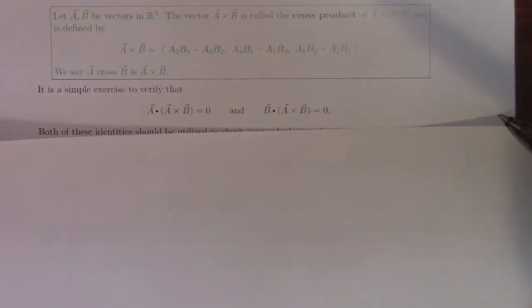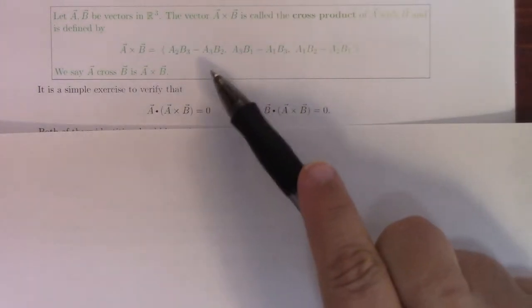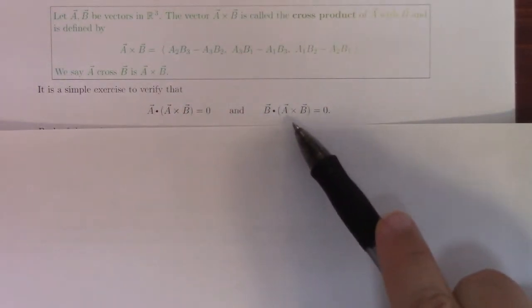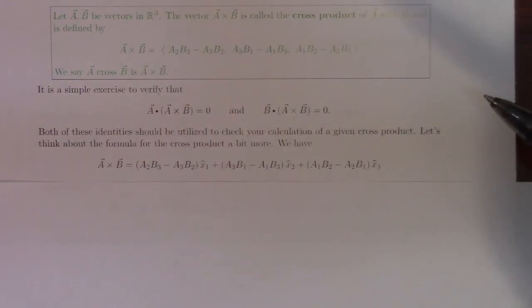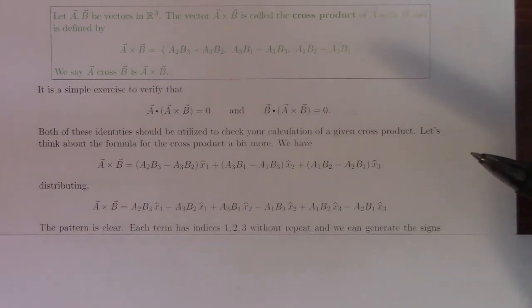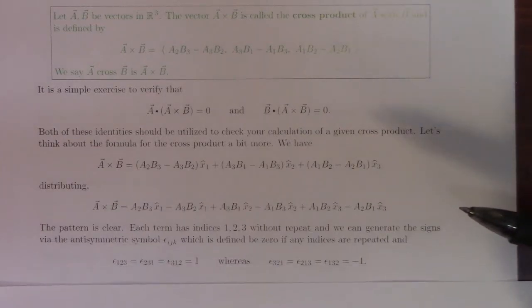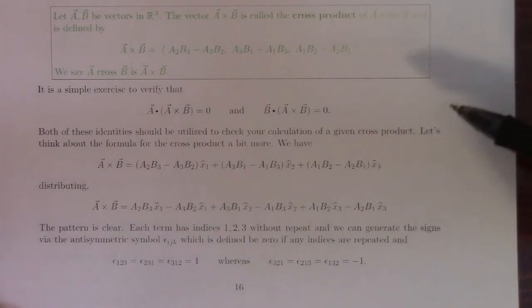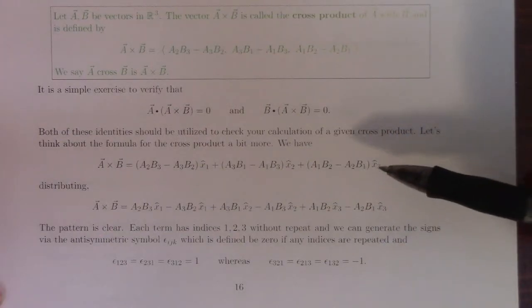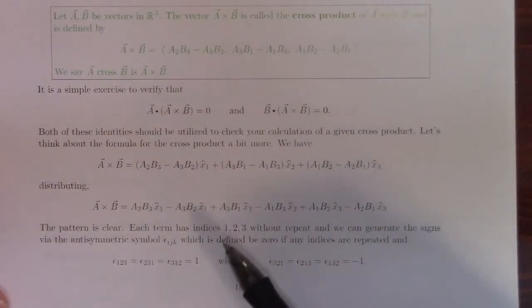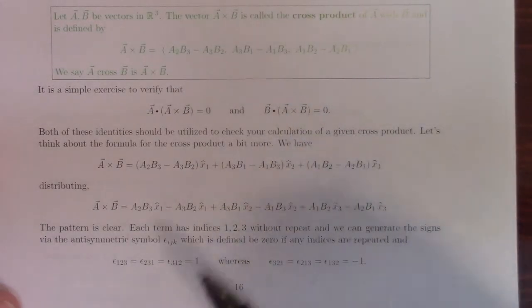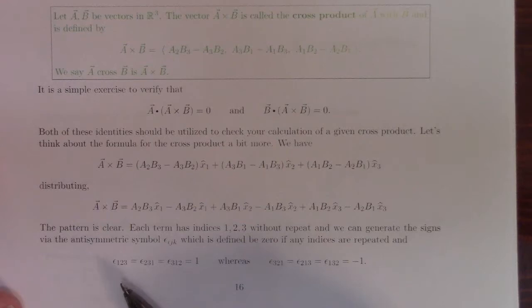Anyway, so it's easy to check that A dot A cross B and B dot A cross B is 0. I think I did one of them in class already. So here I'm introducing a kind of slick notation that allows you to write a formula for the cross product really compactly. This is called the Levi-Civita symbol.